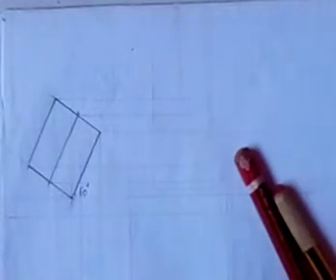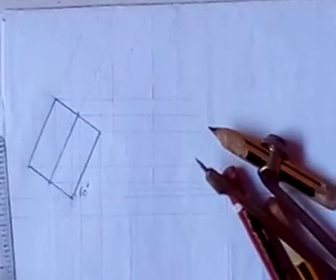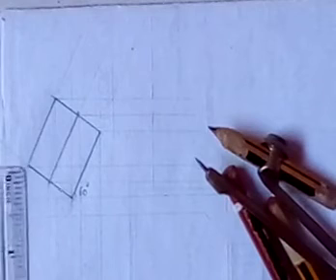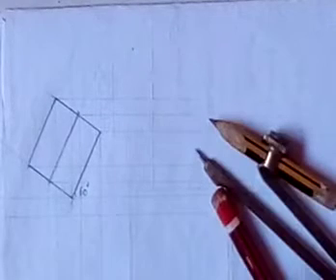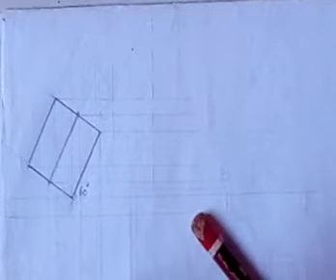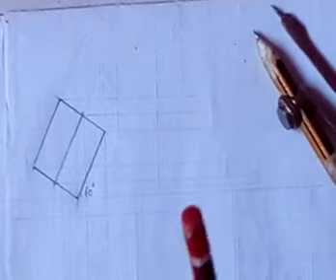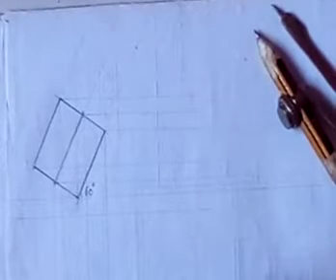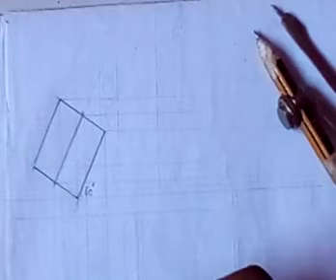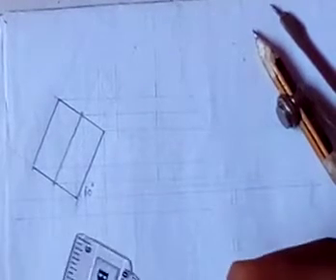This hexagon will be my guide. So I'll start from the circle, then I'll draw any line, any diameter. Then I'll divide the circle into 6 equal parts. This division into 6 equal parts will help me out. Now I have this here.